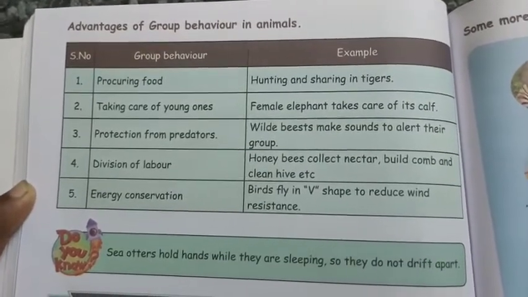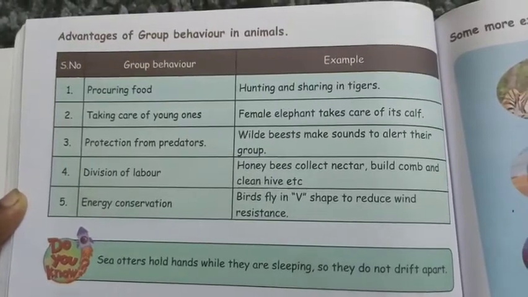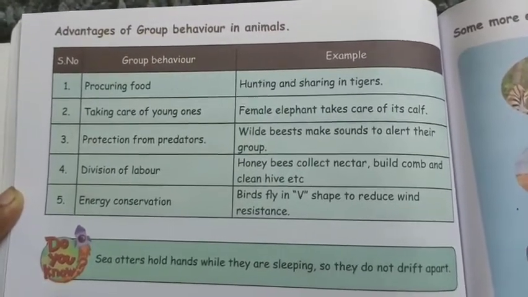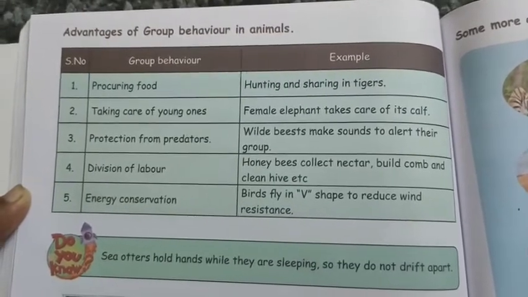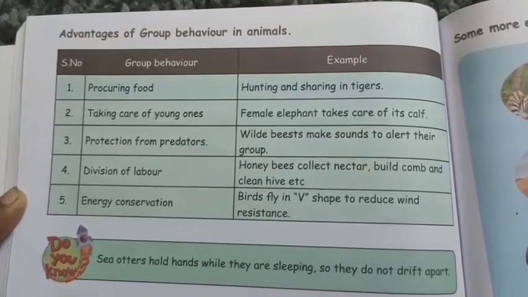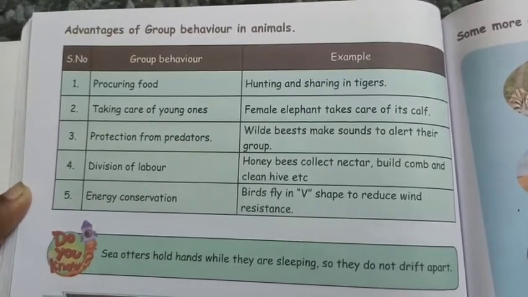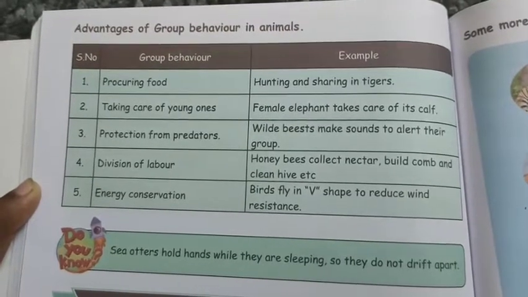Protection from predators. A wild beast makes sounds to alert their group. This wild beast will always be in a group. If any predators come, what will this wild beast do? It will give a sound to alert the group. This is the biggest advantage for them.